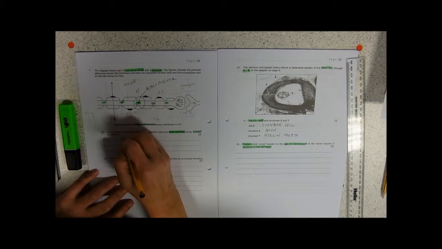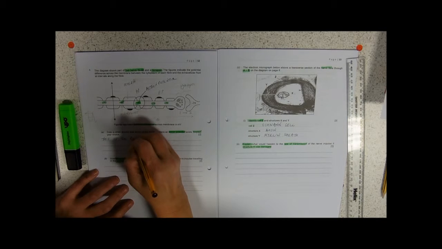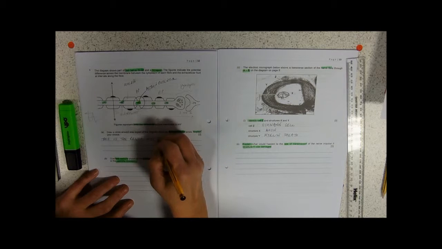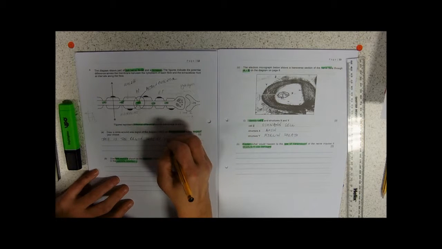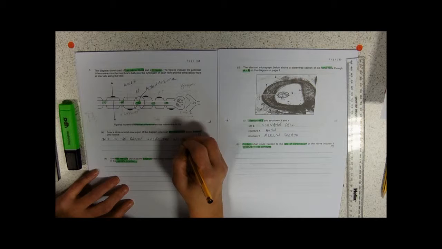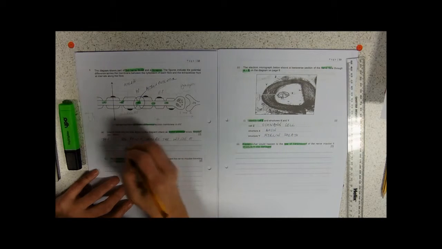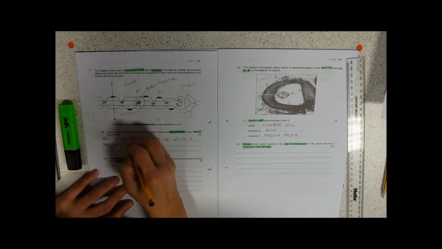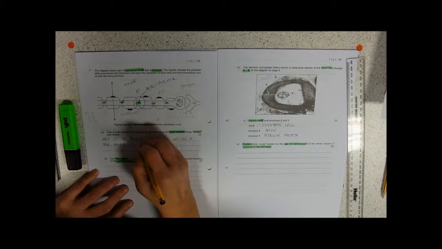This is the region where the inside of the axon is positive.